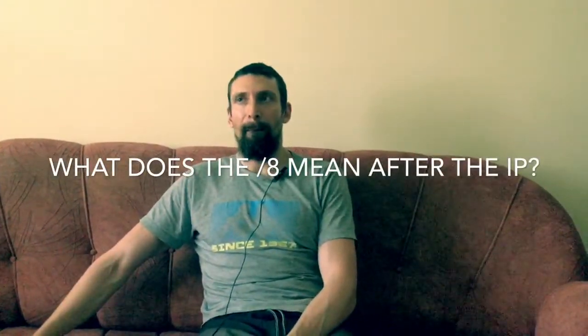So what does the 8 mean after the IP address? The 8 would mean that your subnetwork is a very large one. This is fairly unusual, that your subnetwork is so large. This is on a very large level. So that means that 255 is for the first 8 digits, the first octet, reserved for the network, and the last 3 segments are reserved for the subnetwork. So that would mean 255.0.0.0.